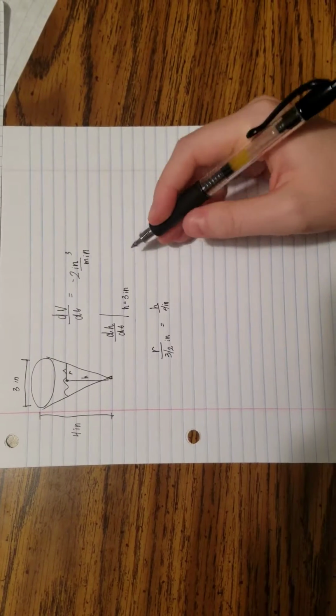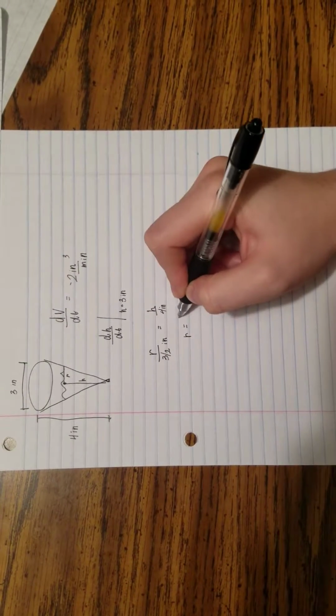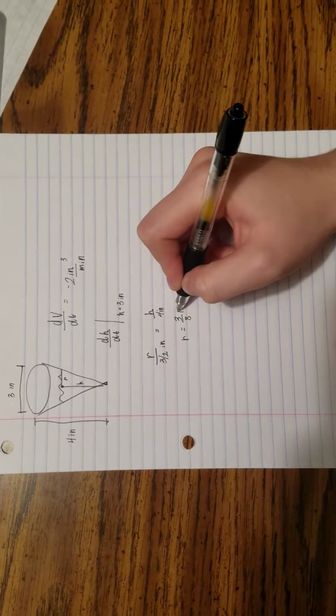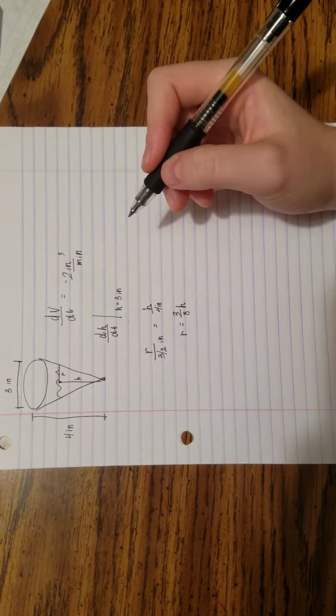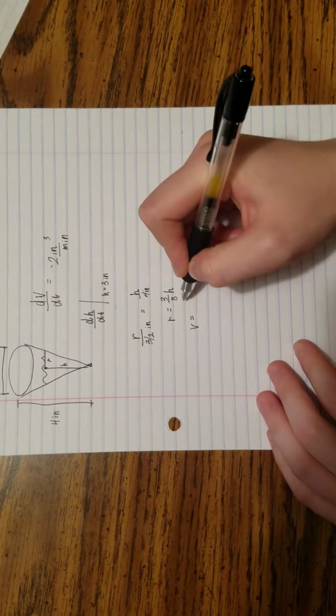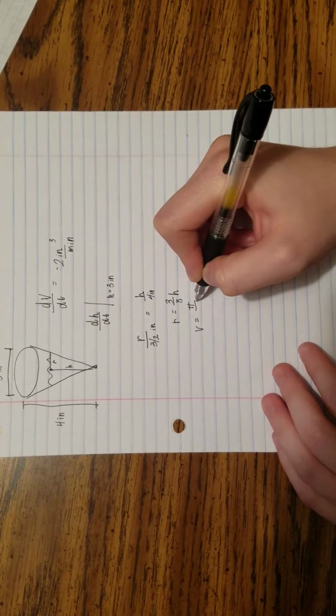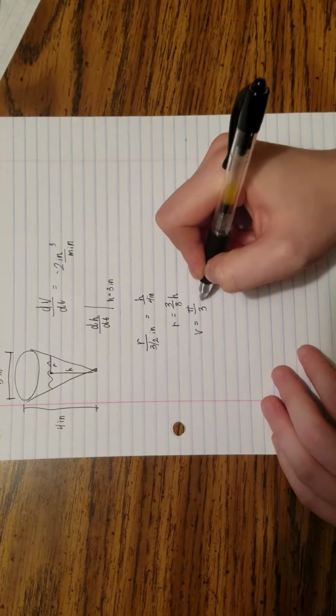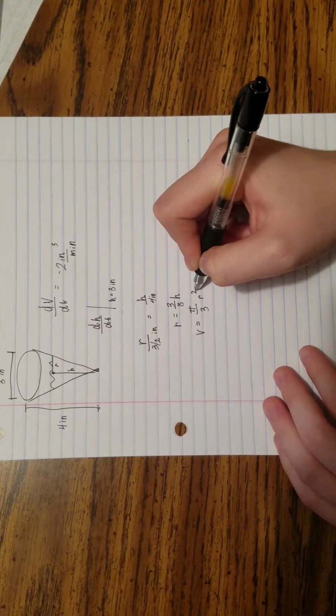By cross multiplying, we know that R is equal to 3/8 H. The generic formula for the volume of a cone is V equals pi over 3 R squared times H.